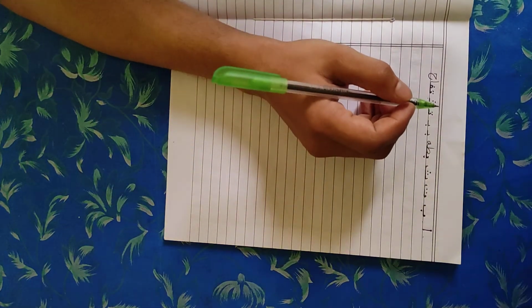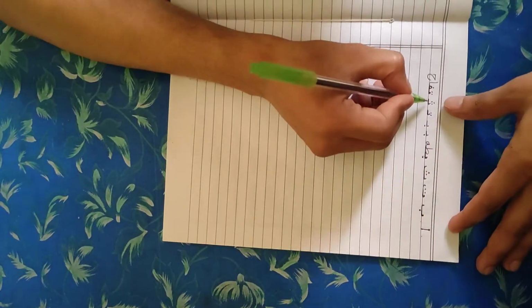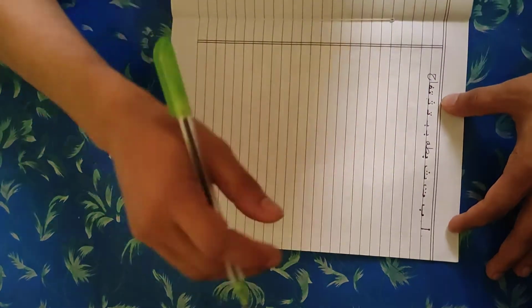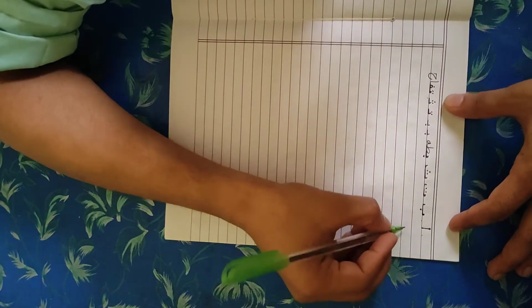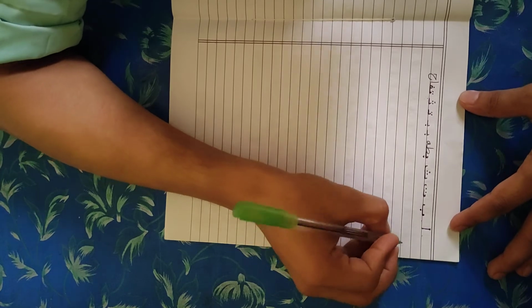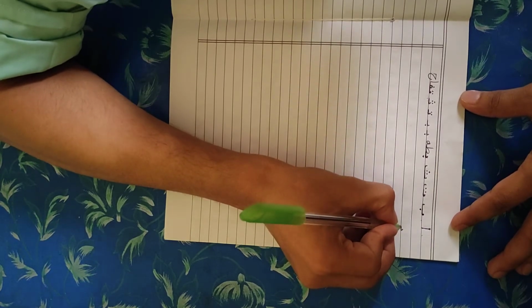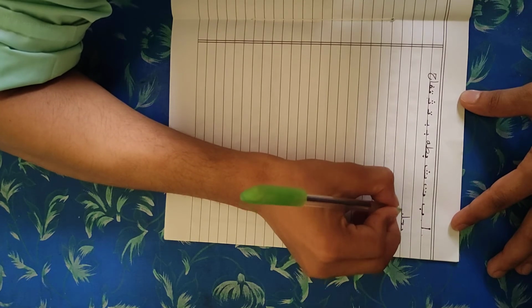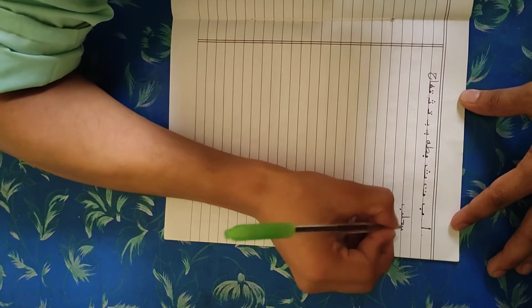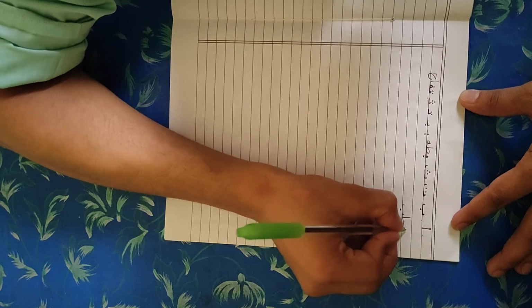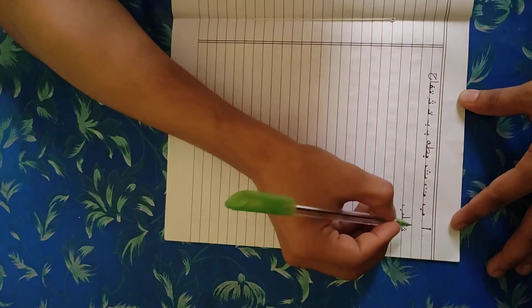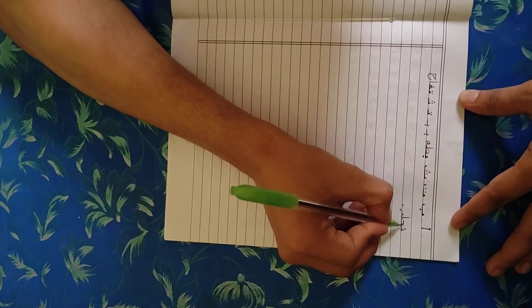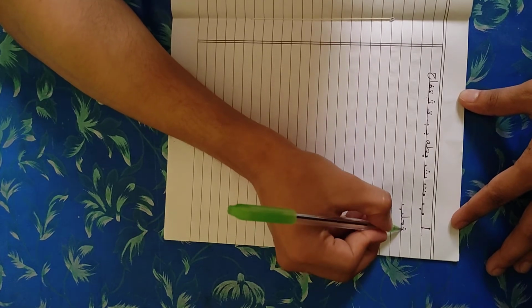And if we want to write tha at the beginning of a word, then how to write tha? See here, tha for ta'labun. At the beginning of the word ta'lab, I have written tha.